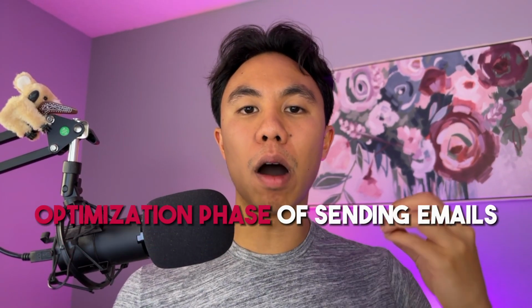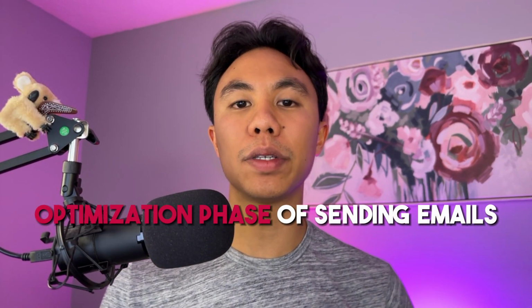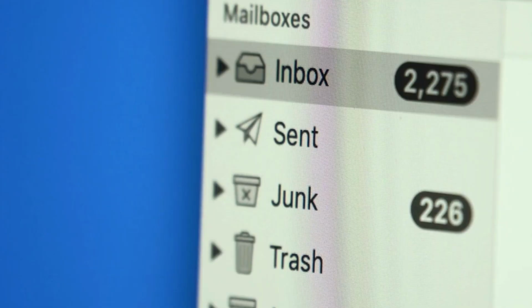Last but not least is the optimization phase of sending emails. And arguably this is the most important piece because too many people just go ahead and send the emails and just continue doing the same thing over and over again. But we touched on this before, is that once you do something and you have enough data to figure out, okay, this is what baseline is, you can always continue to make this better.